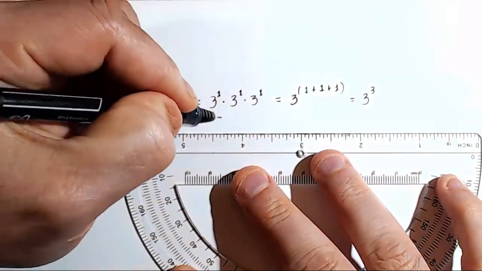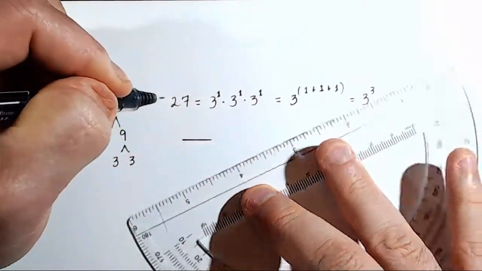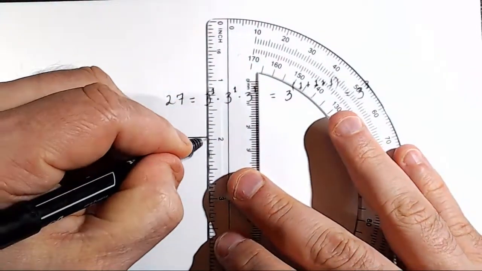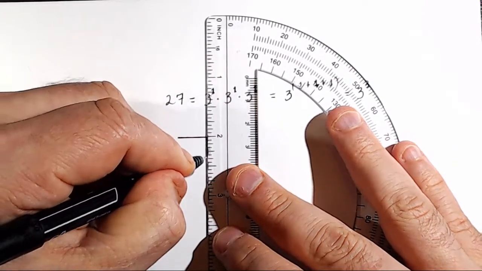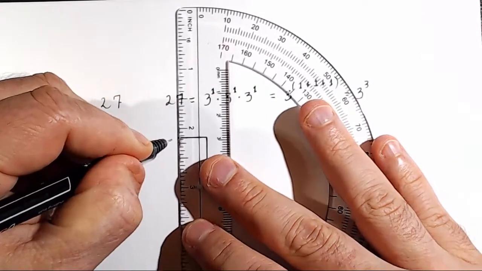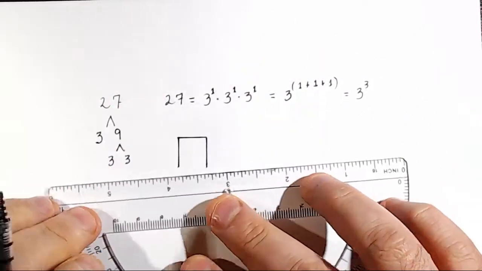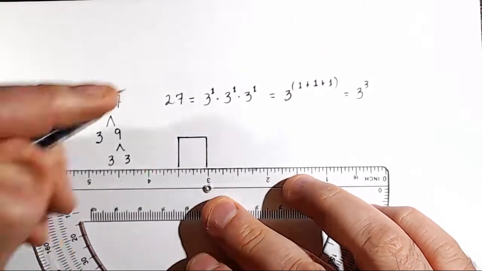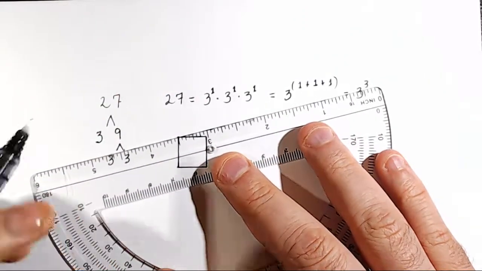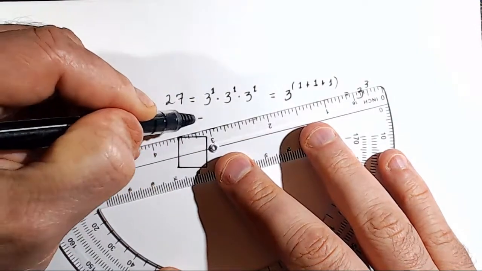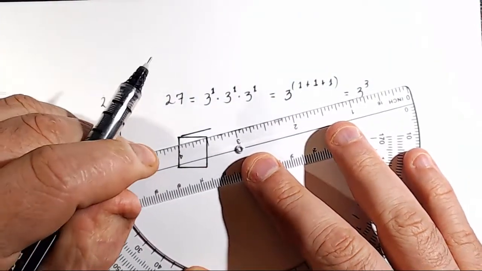If you want to see that visually, it looks like you're taking the volume of something. Let me draw a quick cube here. Forgive the lack of any artistic talent on my part. Okay, so we'll just get this cube drawn. It'll look something like this.